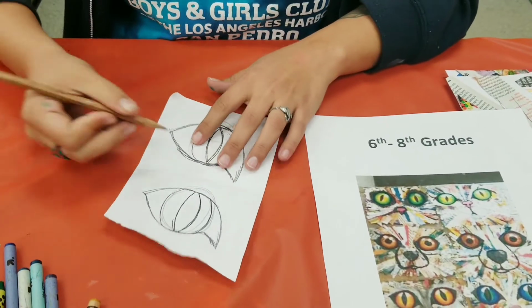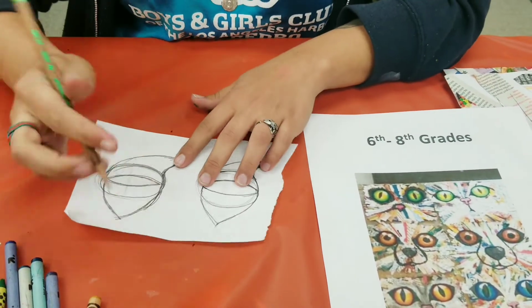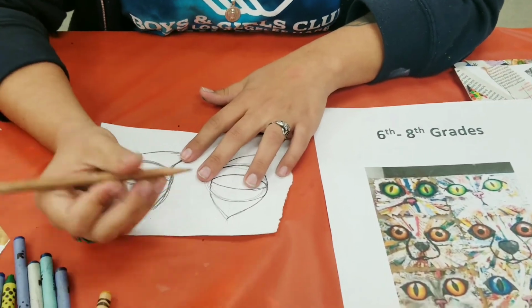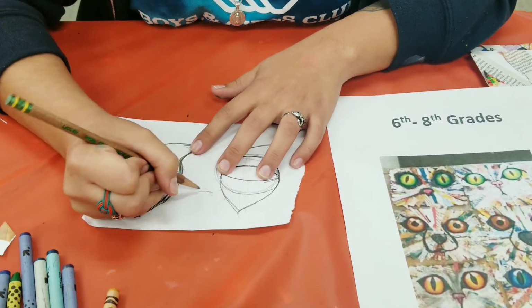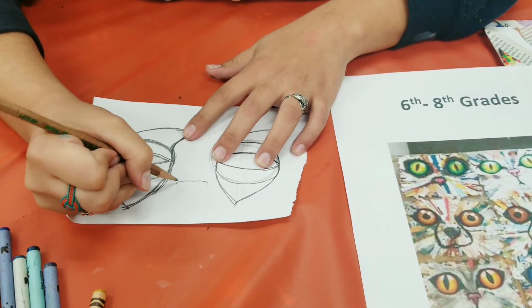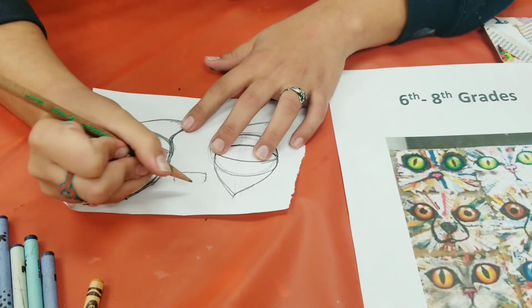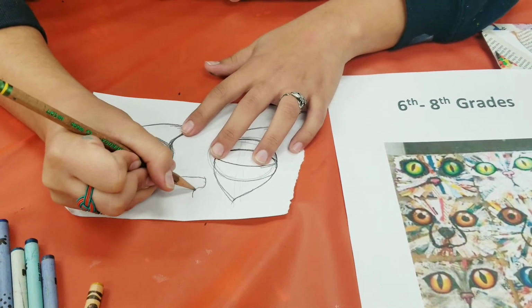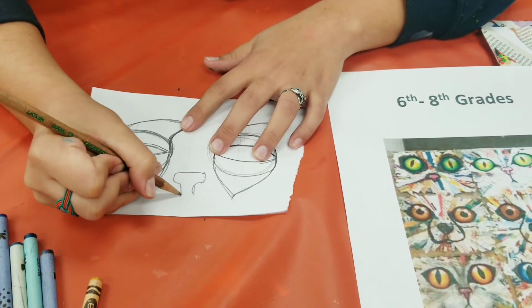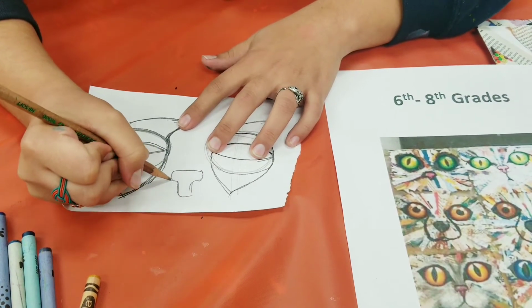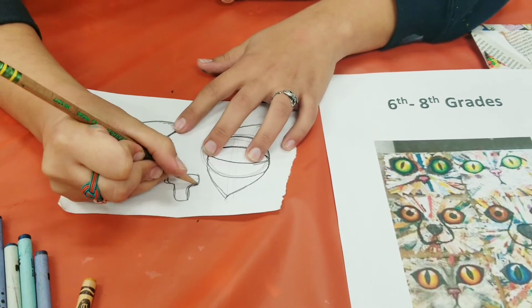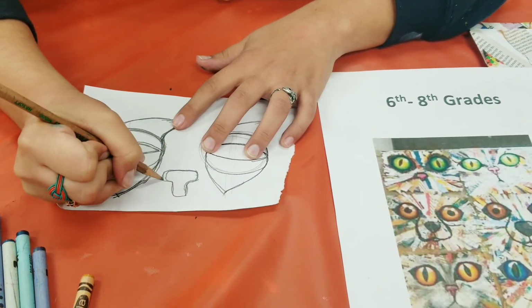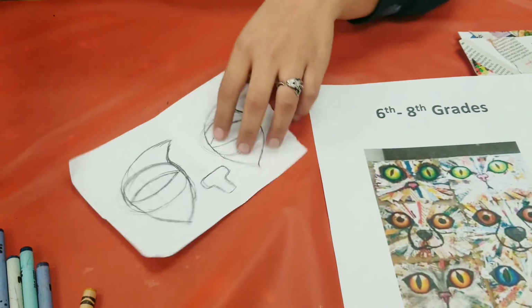Since we're already here and we have extra space, I'm gonna go ahead and do the nose, which is kind of just like a really wide T, like a block letter T with a little bit more spunk. So I'm gonna go ahead and do this and just curve it inward and here. You see what I'm saying? Like a block letter T. And there you go. So I'm gonna go ahead and color it.